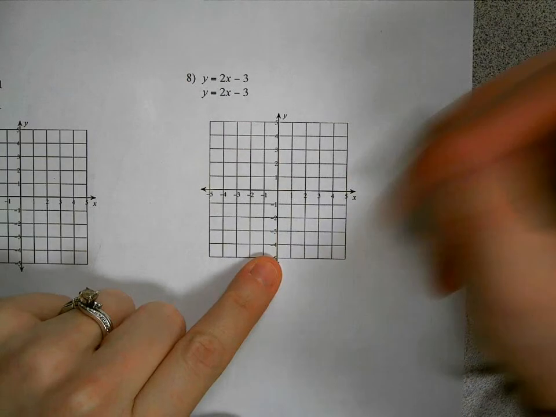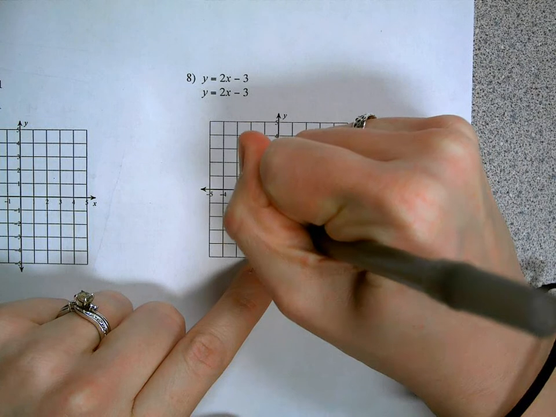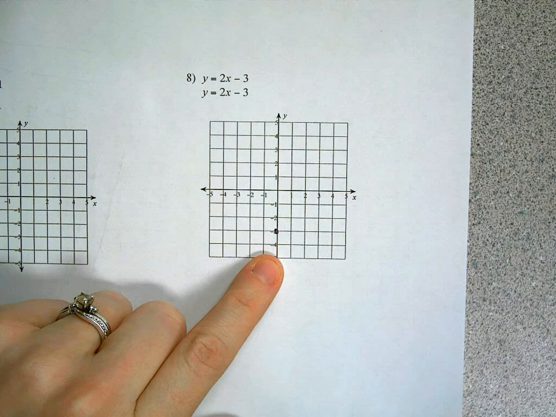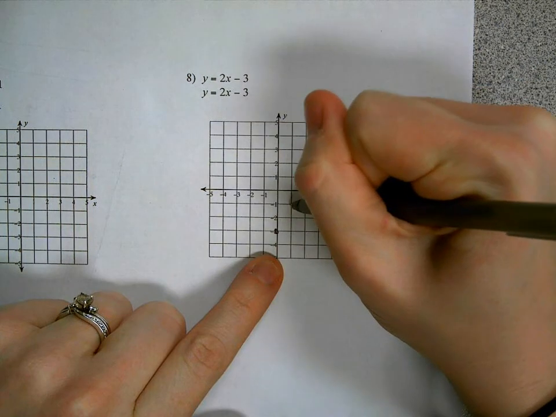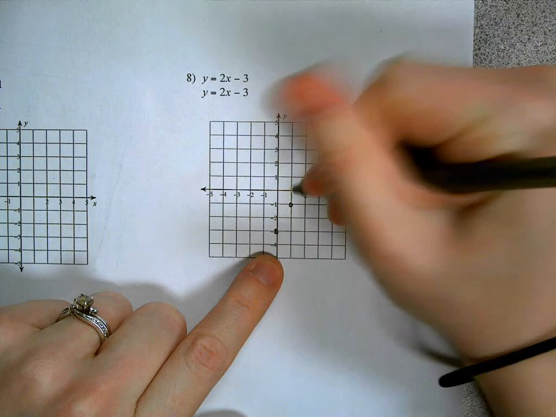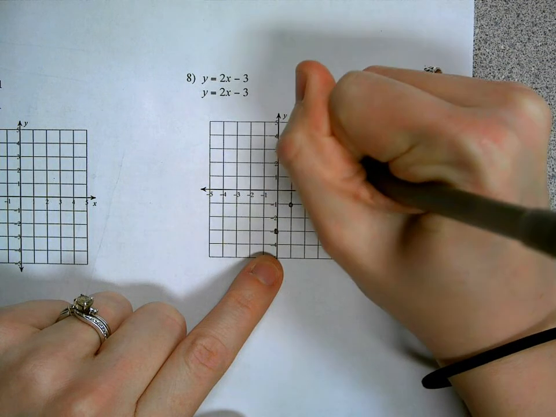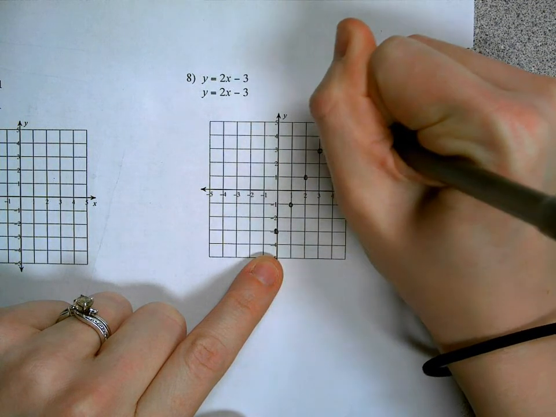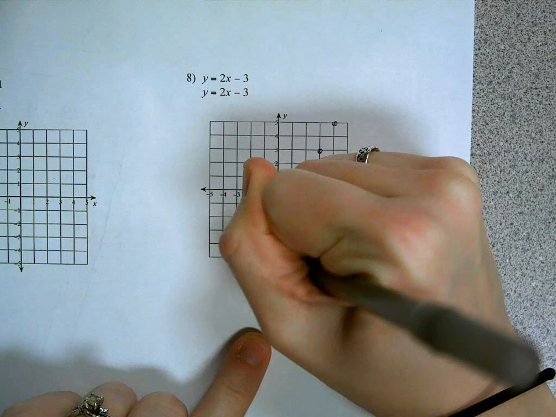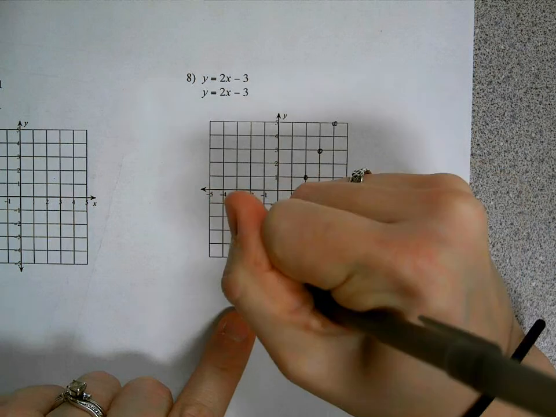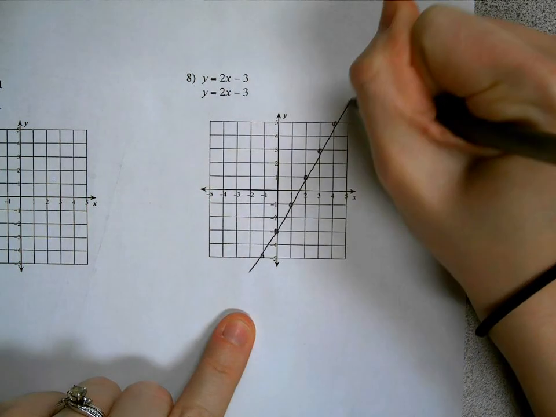So if we graph it, the y-intercept is -3. The slope is 2 over 1. So I'm going to count up 2 and to the right one, up 2 and to the right one, up 2 and to the right one, up 2 and to the right one. I could also go down 2 and to the left one. So there's my first line.